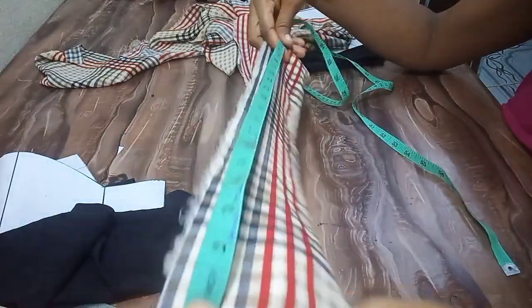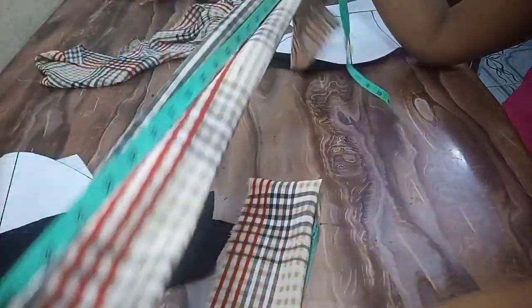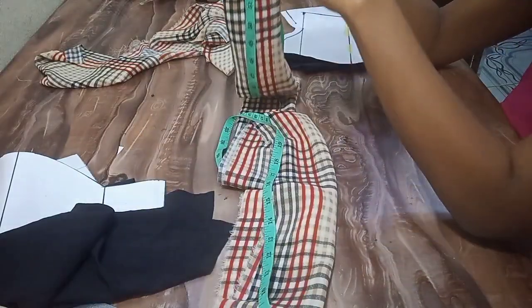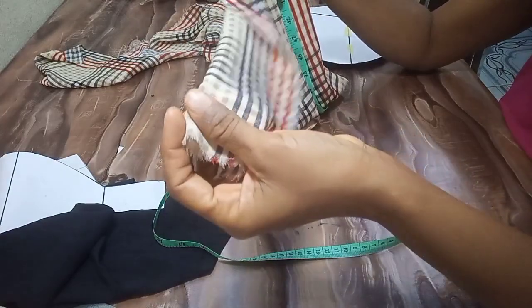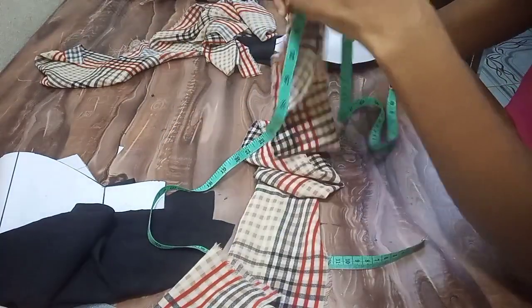If you have enough fabric, you can make your belt as long as you want. So what I have here, the length of the belt is 54 inches. By the time I close this end and tuck this inside, I will be left with 53 inches. So that's that for the belt.